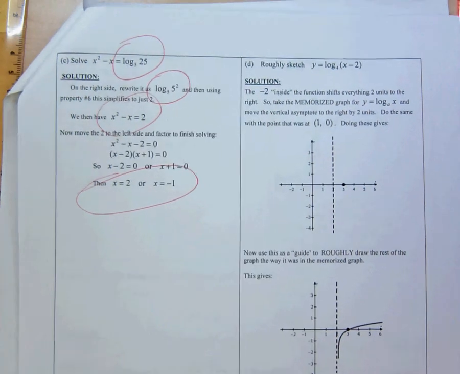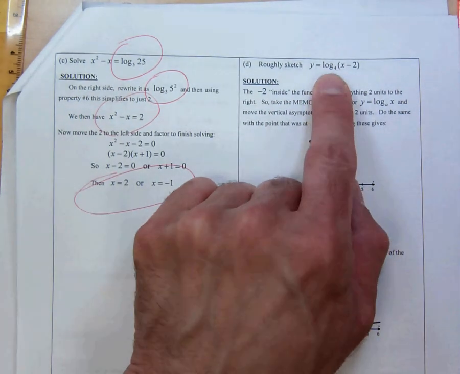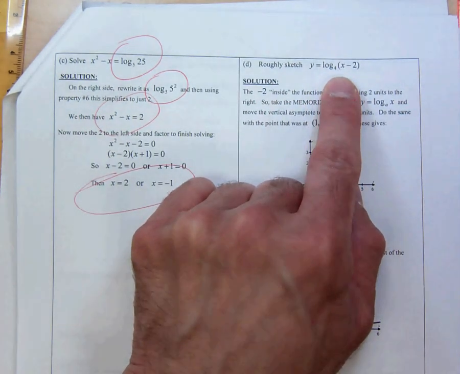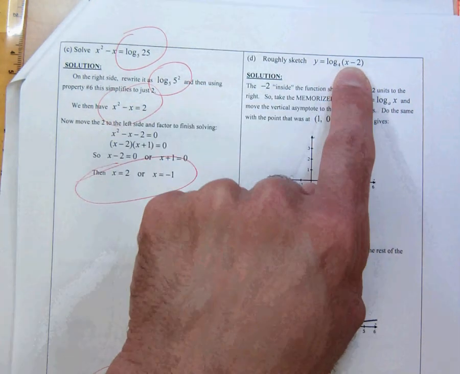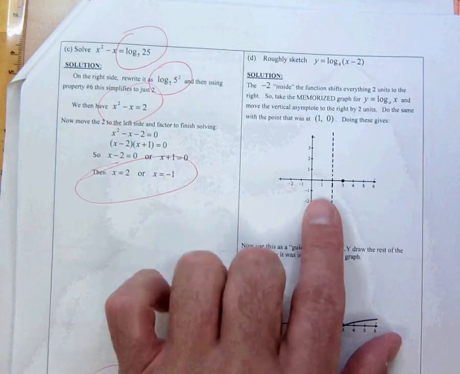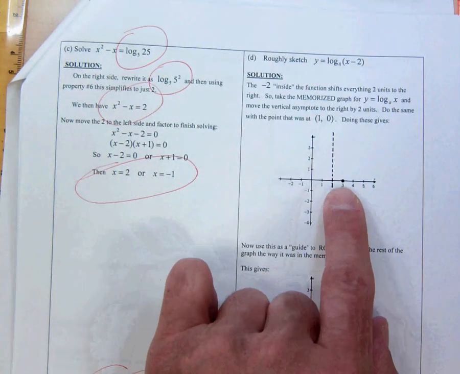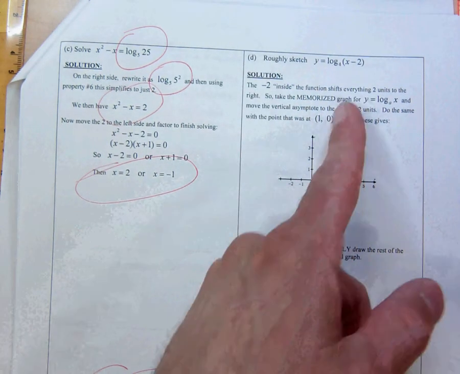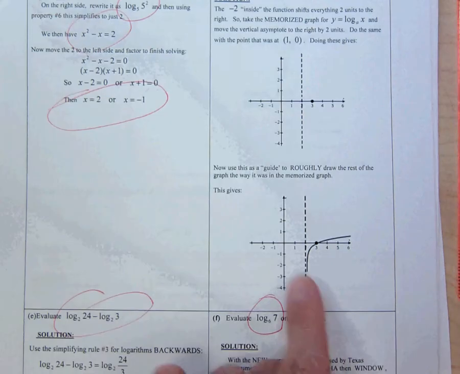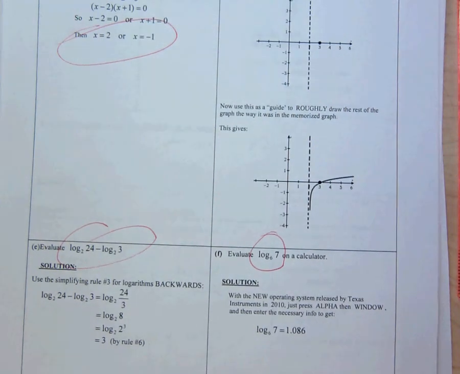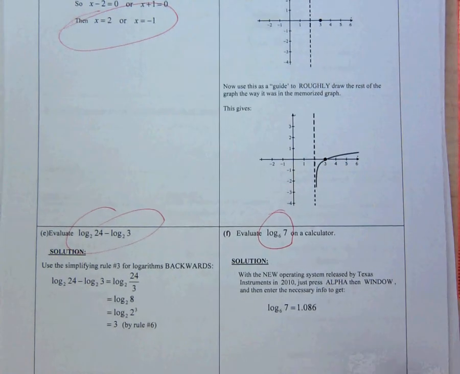Okay, this is what I was talking about earlier. You should know what the basic graph of y equals log base 4 of x looks like. And then what does the minus 2 do? Moves everything 2 to the right. So the point that would have been at (1, 0) gets moved to there. The asymptote that would have been on the y-axis gets moved to there. And so I just recopy the memorized graph just like that. Is that clear?